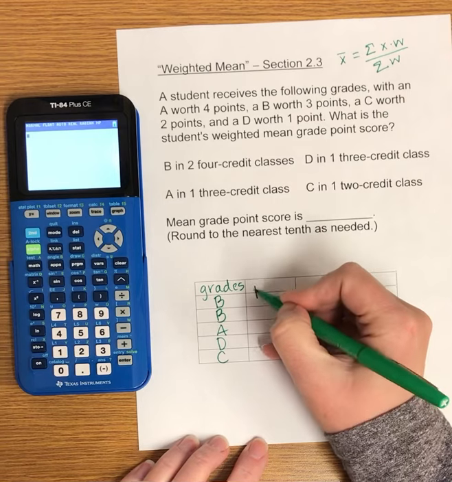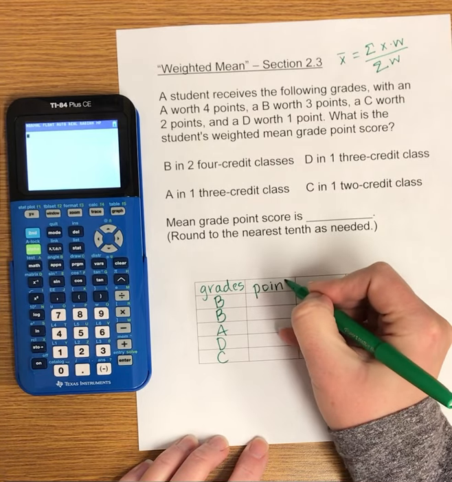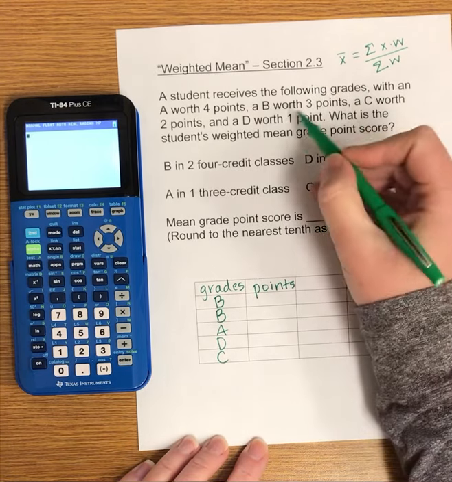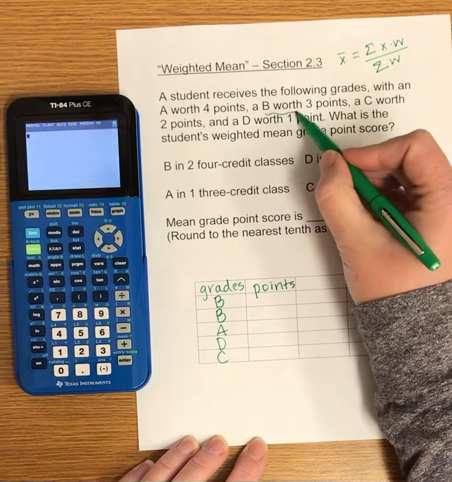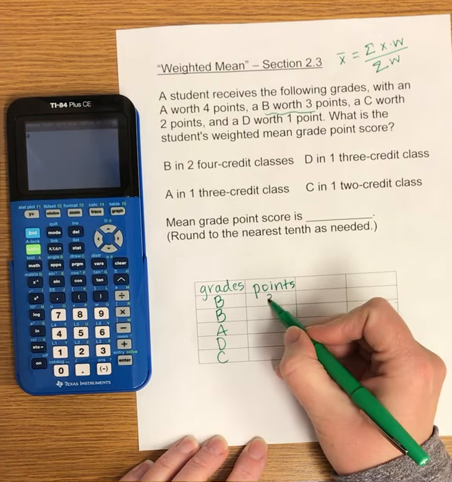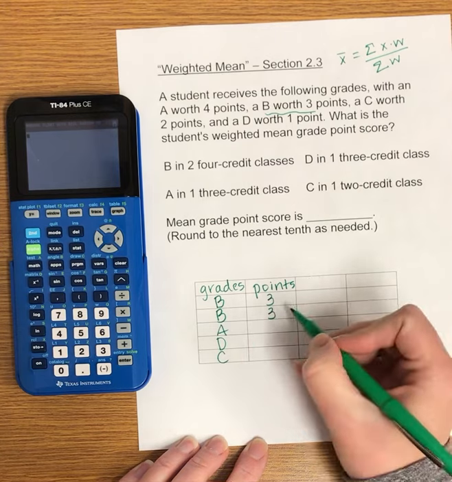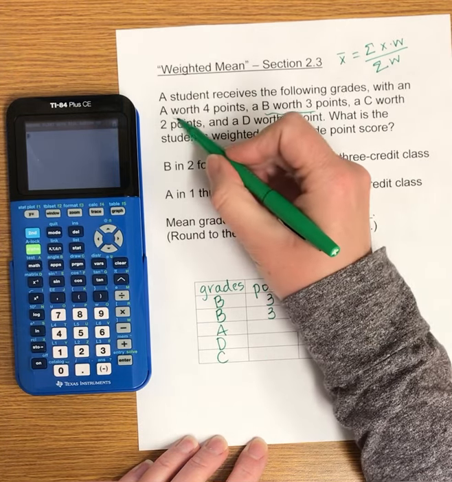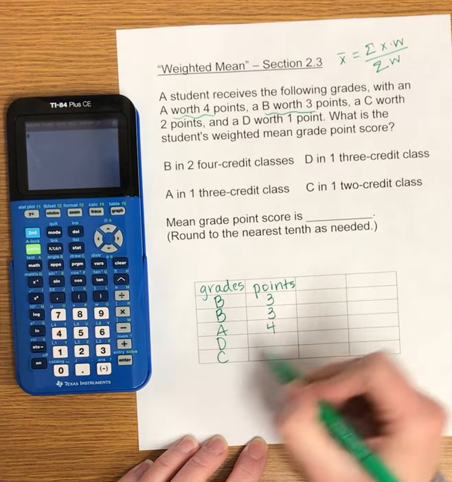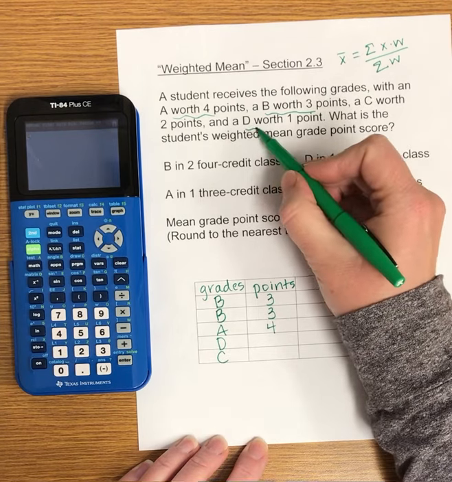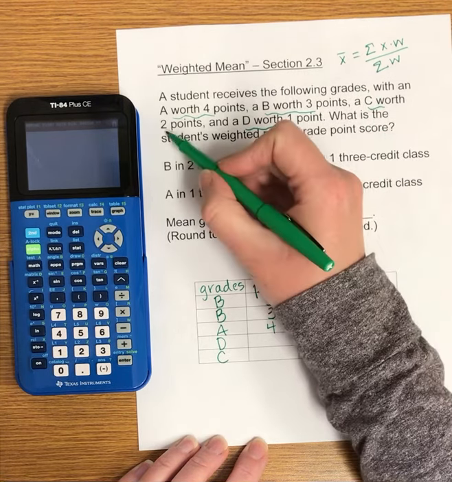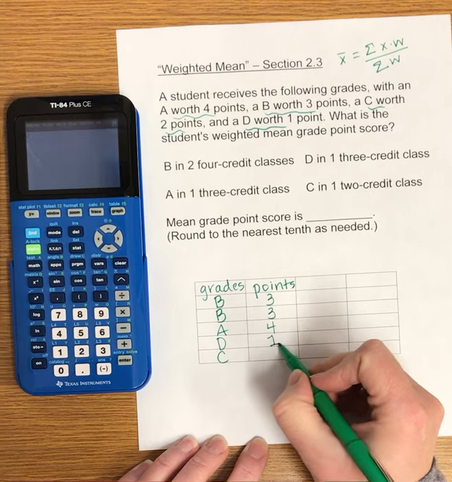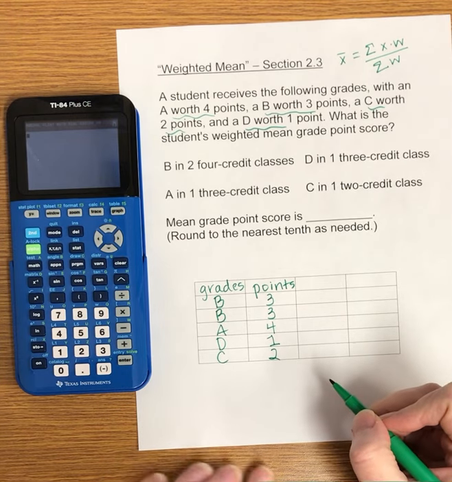So up in the information at the top, it's telling us how many points each grade is worth. So I can see, for instance, that a B is worth 3 points. So I'll put 3 next to each of these B's. An A is worth 4 points. A D is worth 1 point. And a C is worth 2 points. So next to D I'll put 1. Next to C I'll put 2.